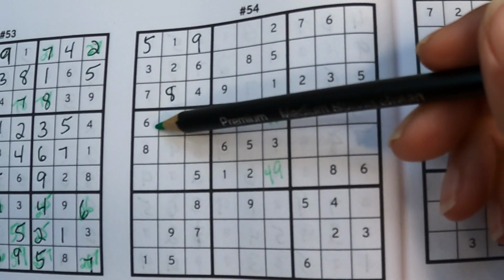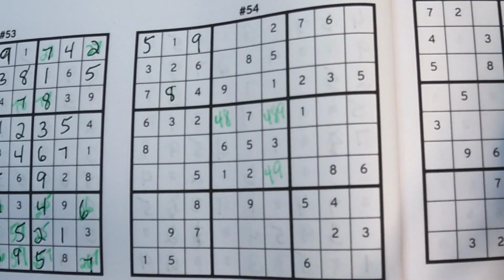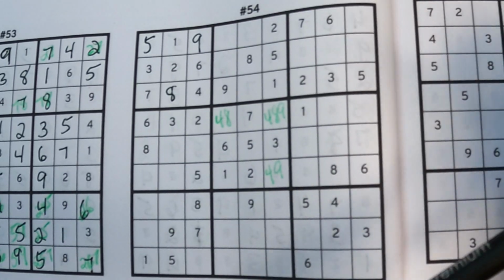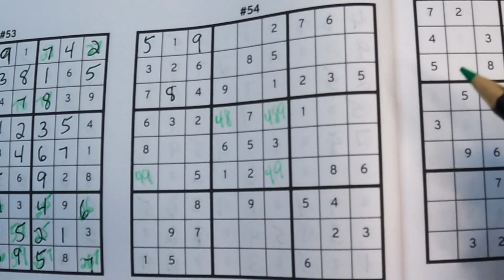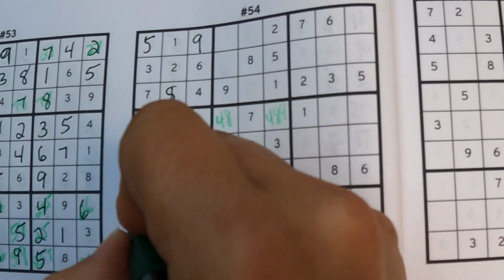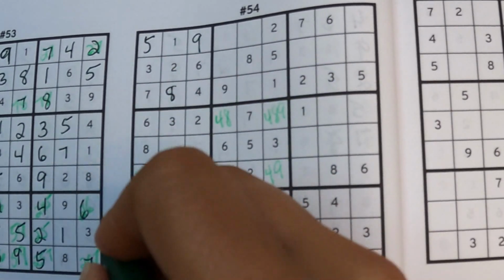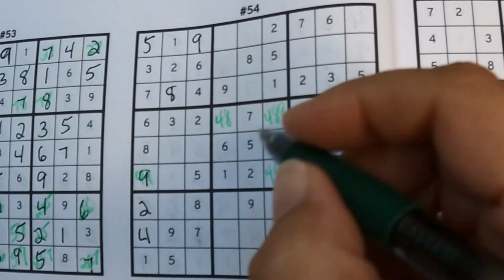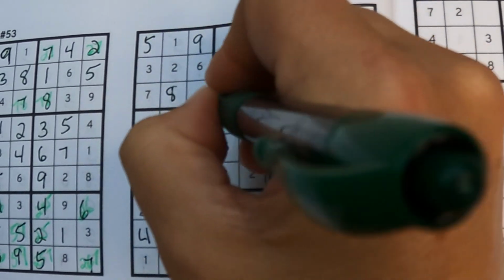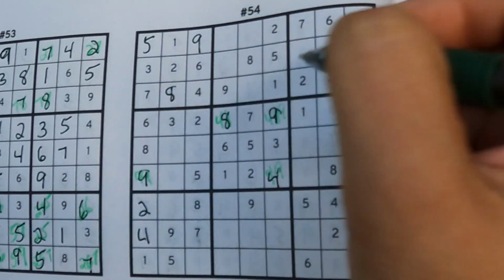If we look at this column, we're missing 2, 4, and 9. We've got the 2 here, so 4, 9. 4 and 9 here. So this is our 2. That 9 means this is our 4, and that makes this our 9. That 9 makes this our 4, 8, 9.